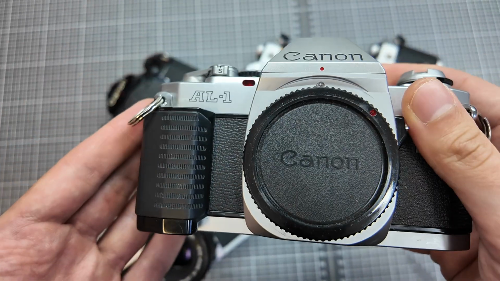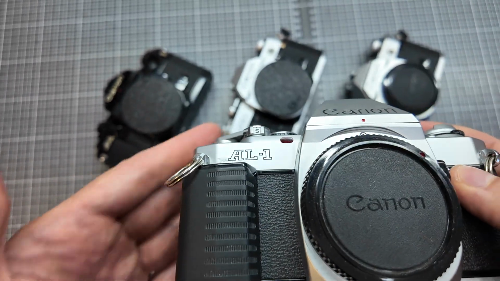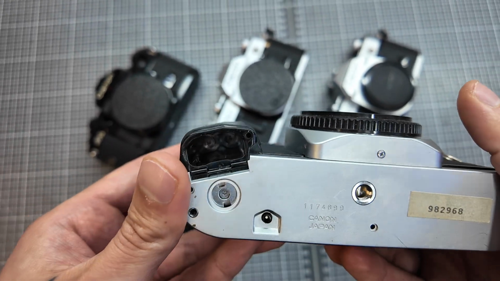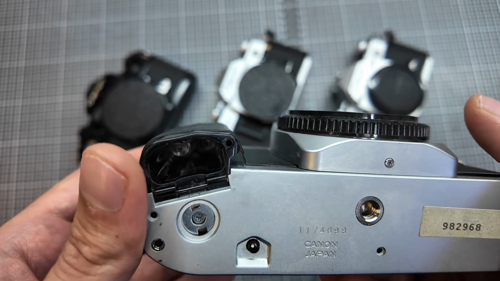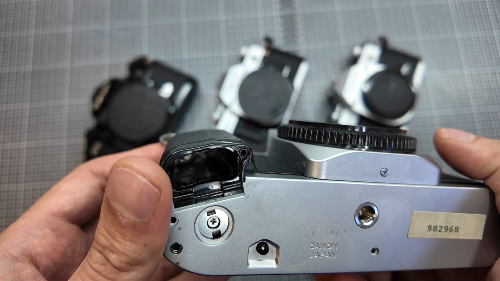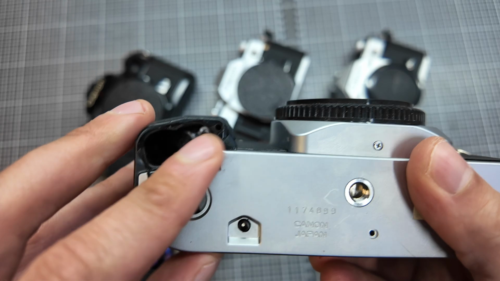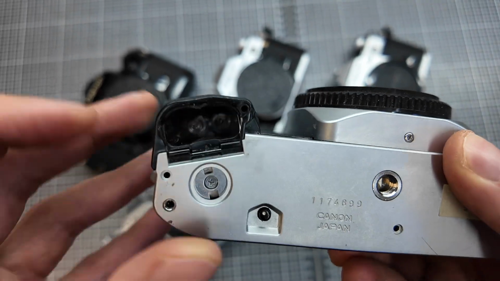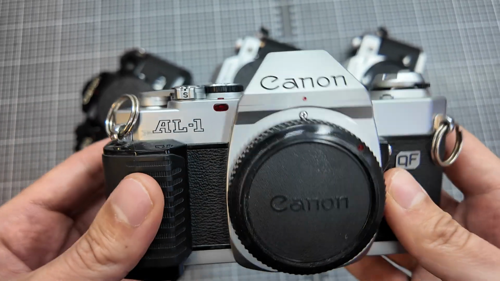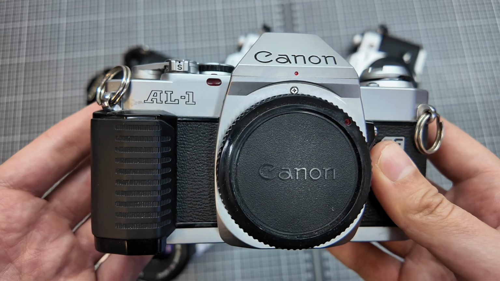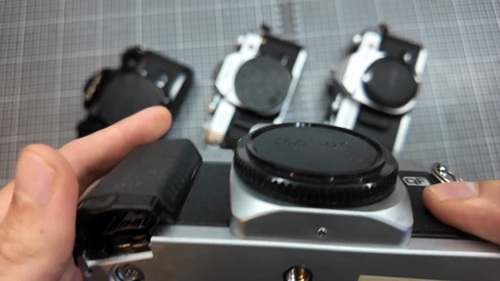So a big problem with this AL-1, even more so than with the other A-series cameras, is the notoriously breaking battery door. As you see, mine also has a broken battery door. We are working on a replacement part, but for now you will have to keep your eyes open to find one with a working battery door. It uses AAA batteries, which is also cool, so you don't need special batteries for the AL-1, but keep in mind that the battery doors are broken often.